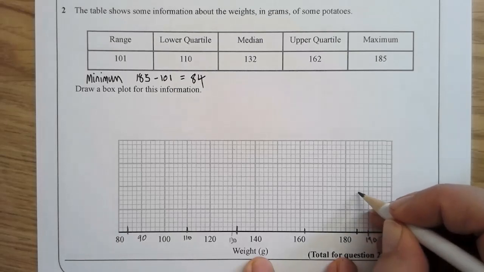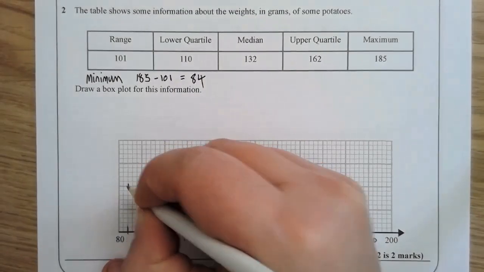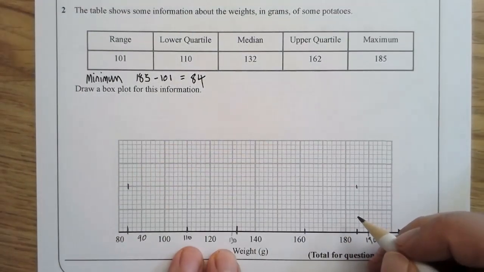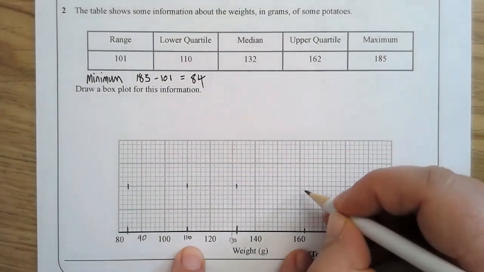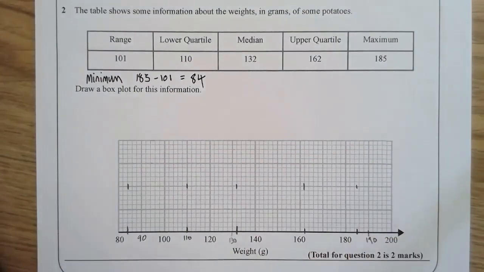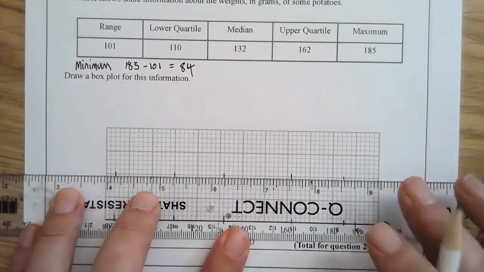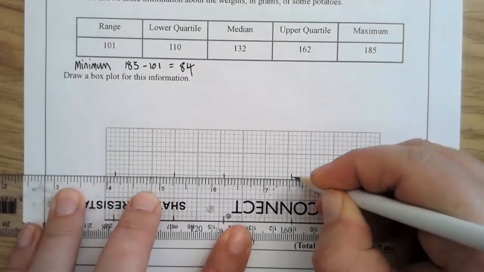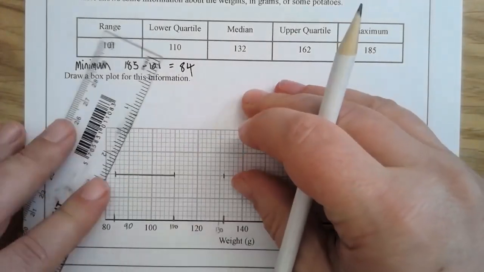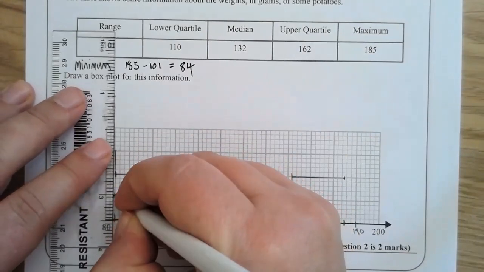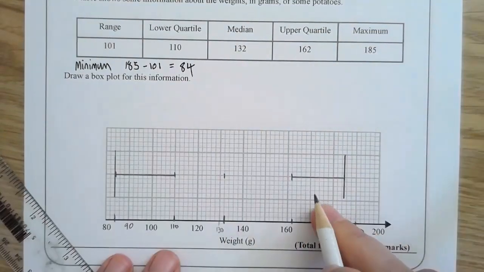So again, I'm going to take the maximum up to this line and the minimum up to this line. In fact, you could put all of them up, to be honest. 110 here, 130 here, 150. I quite like that way of doing it, because this way I can just go up to those lines. So this is upper quartile to maximum. This one is lower quartile to minimum. And that's my maximum minimum.